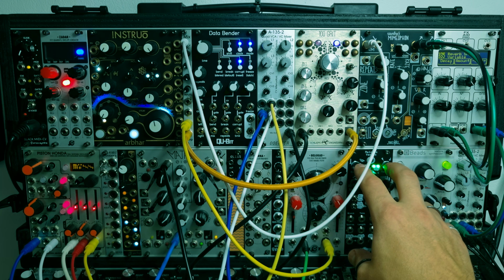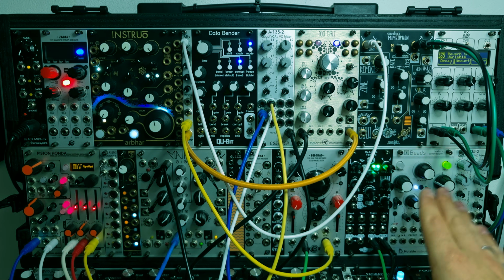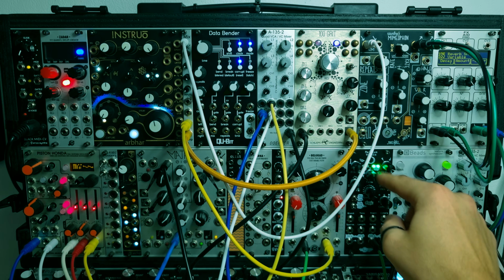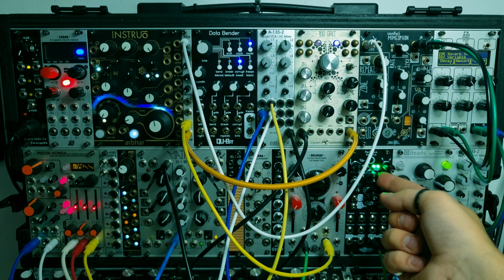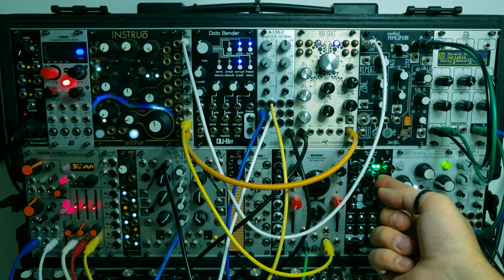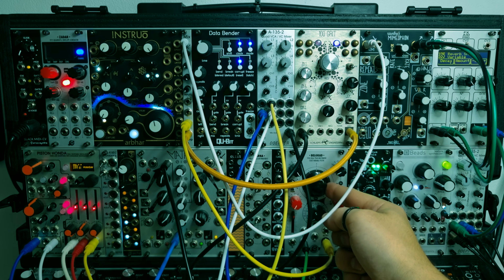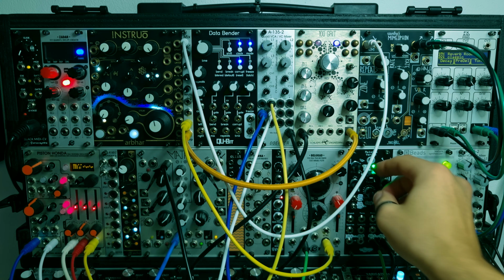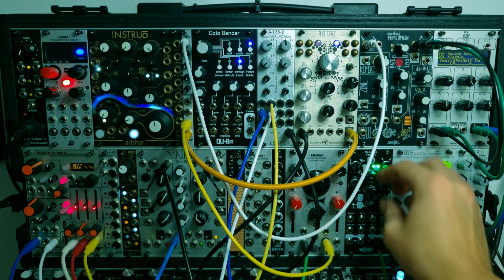The sound that the Melotos is generating alone is awesome. My favorite parameter is the tone. I love to create sub-octave detuned sound. You can hear it. And this is just a feedback loop.